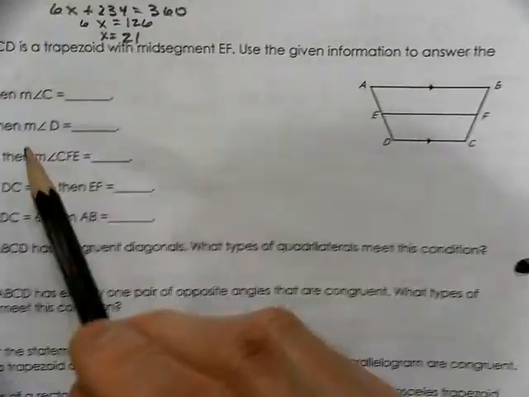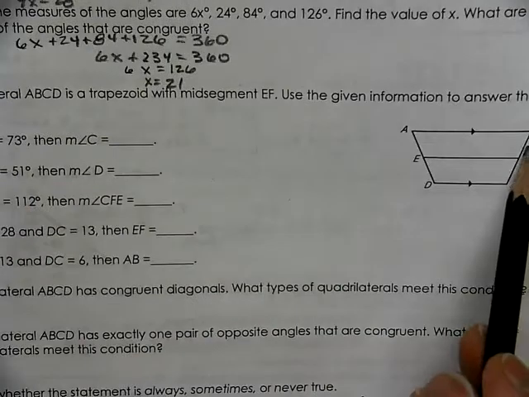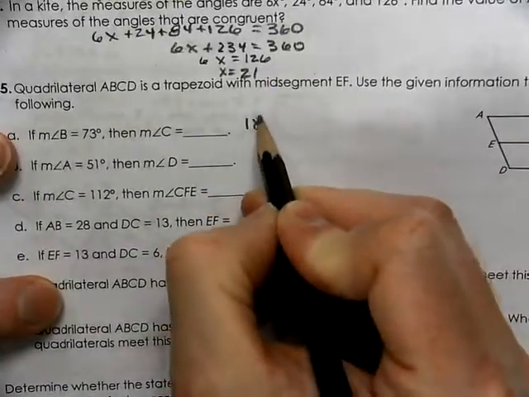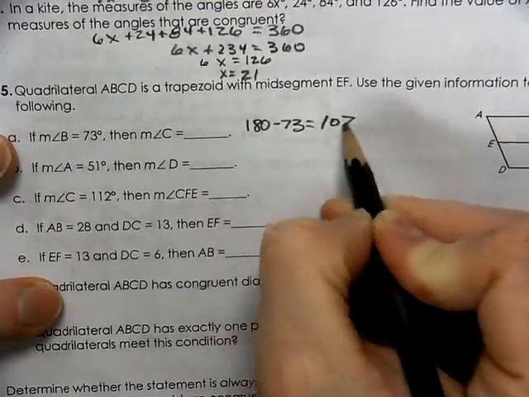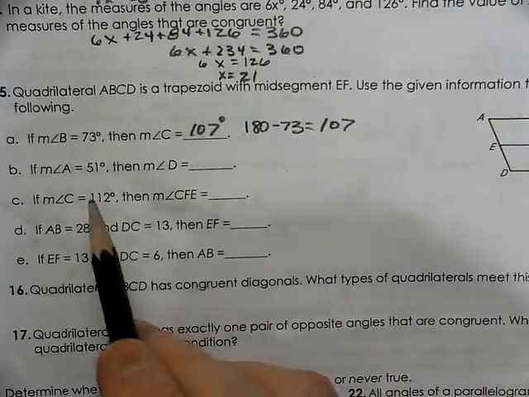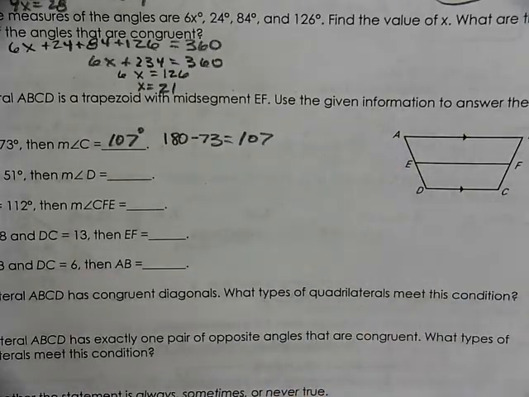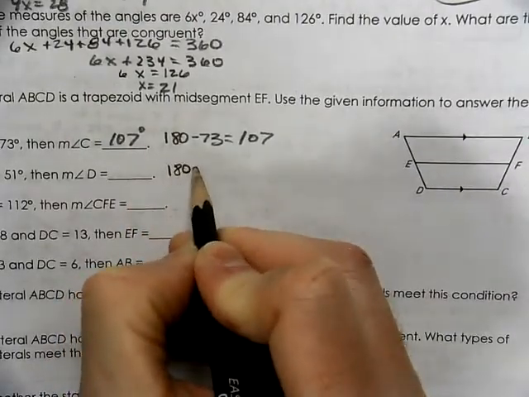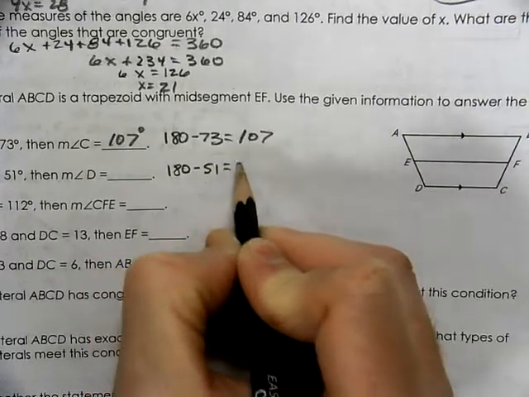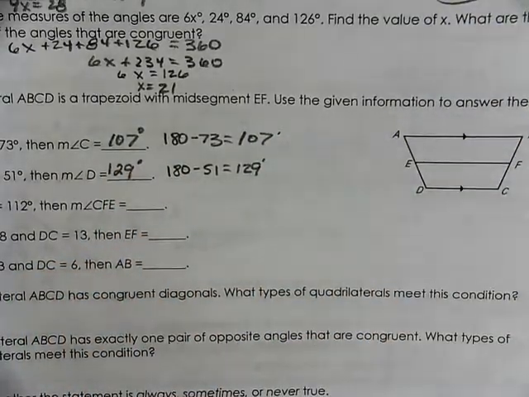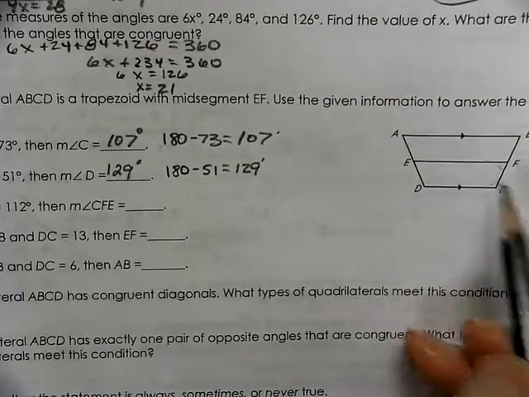Here's our shape, and we're going to work it out using many different scenarios. If B is 73, what would C be? Well, they would have to be supplementary. Angle A is 51. What would angle D equal? Well, they're going to be supplementary again. If angle C was 112, what would CFE? Right there and right there are going to be supplementary to each other again.